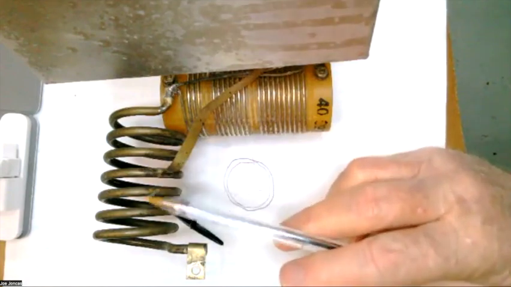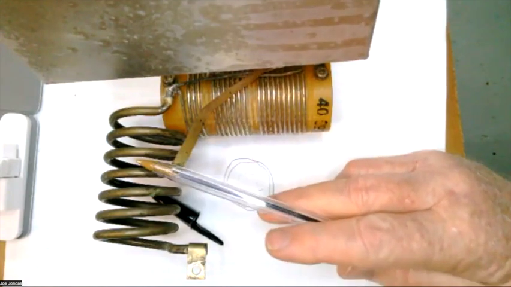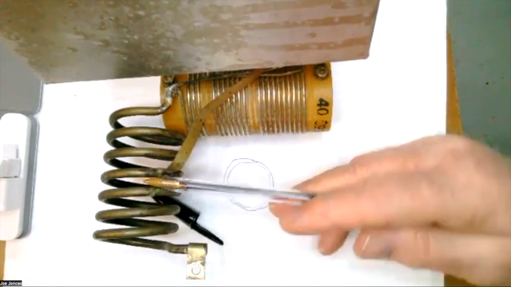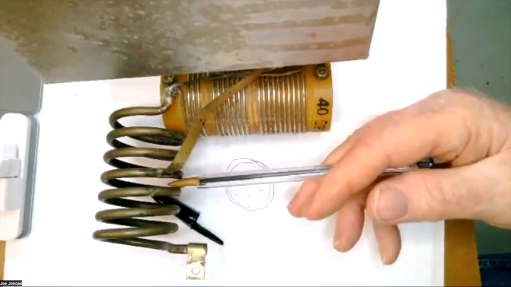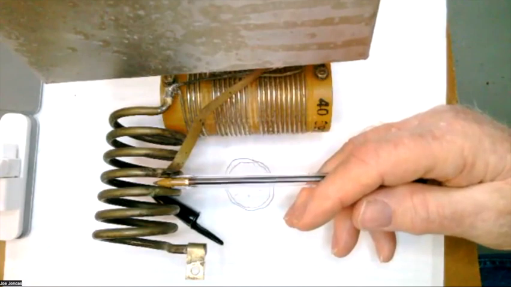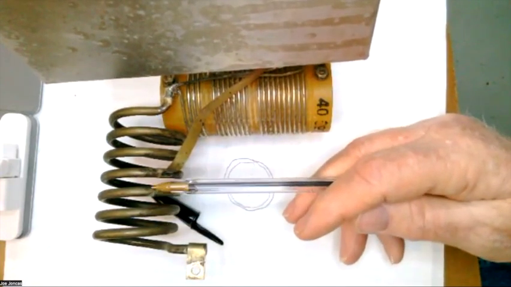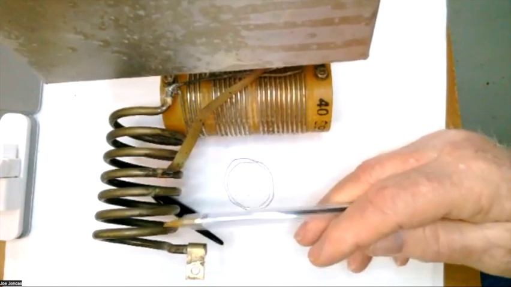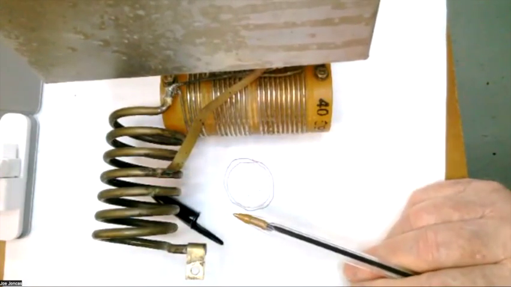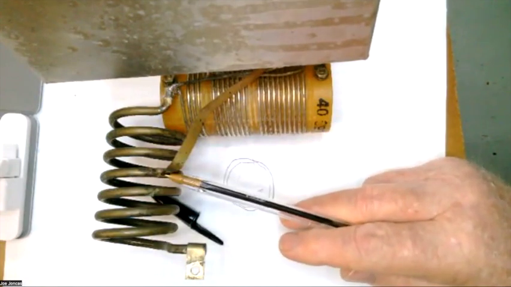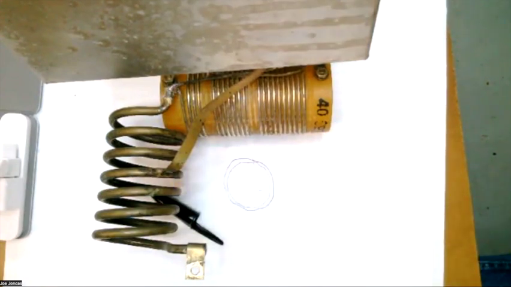But when you get to 30 megahertz, or 28 megahertz, I should say, notice the spacing. That creates a lot less capacitance between here and here, and here and here, and then here and here, and from here to here. So you don't end up being anywhere near self-resonance, which is what you do not want to have.